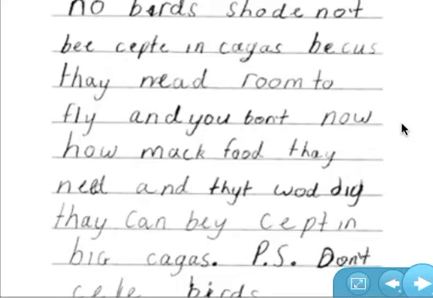This is a story about whether or not birds should be kept in cages. Does this look like a student? Does it look like a child who understands phonology? If you can read it fairly easily, it probably is a child who understands phonology.